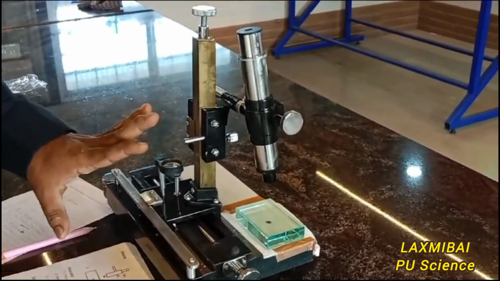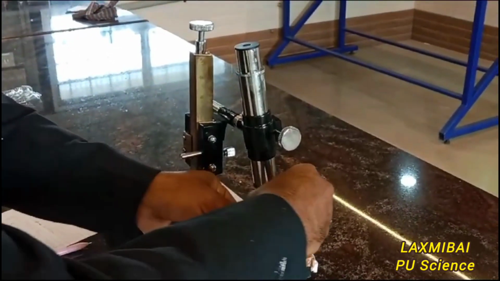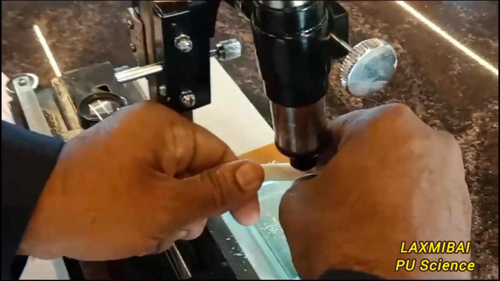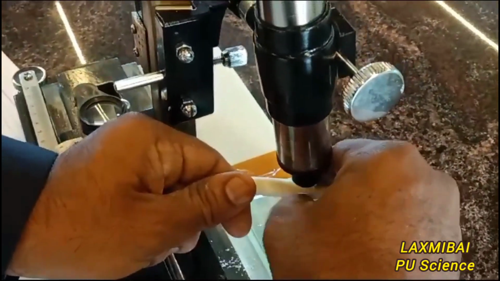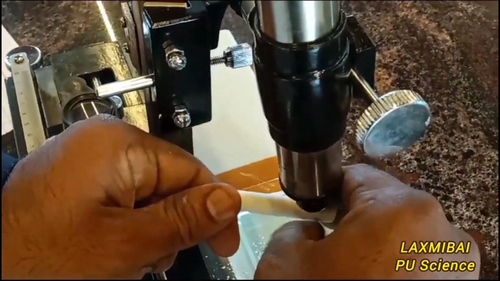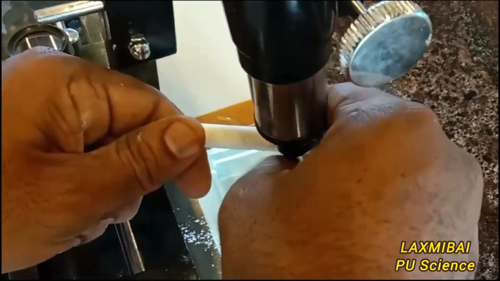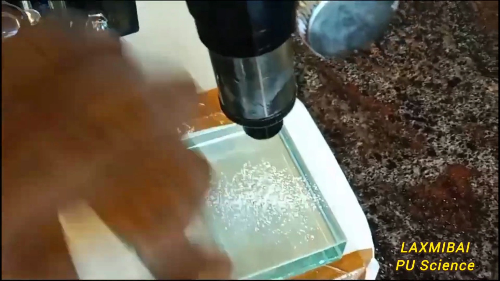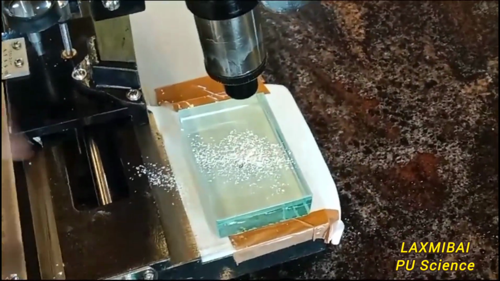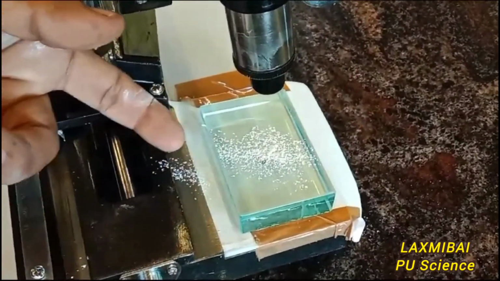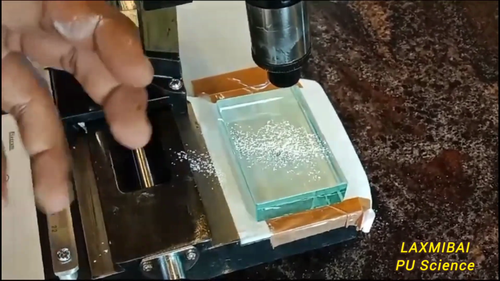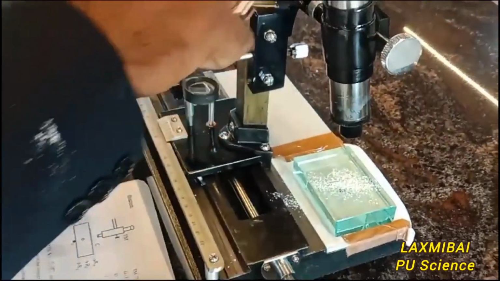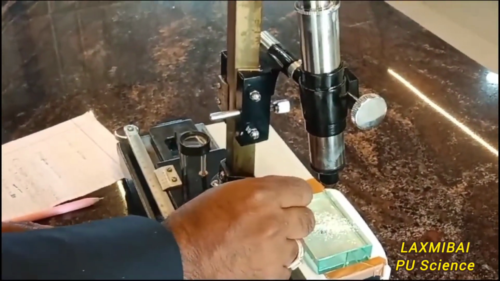Similarly, after that we will spread chalk dust on this glass slab without disturbing the setup. A thick layer should be formed, so we have to spread the chalk dust up to that. After spreading the chalk dust on the glass slab, the image which you saw clearly through the glass slab, this time you won't see it.